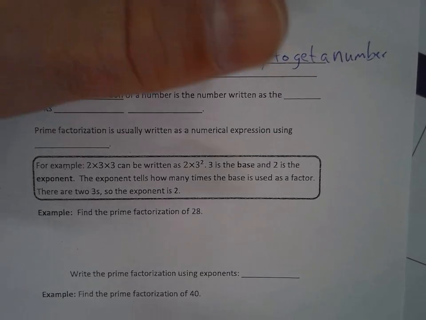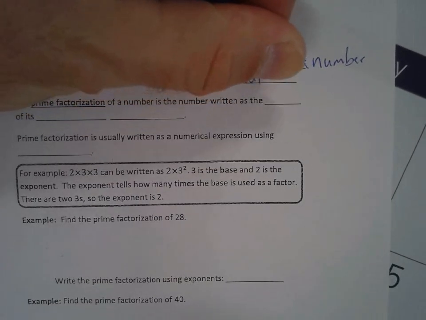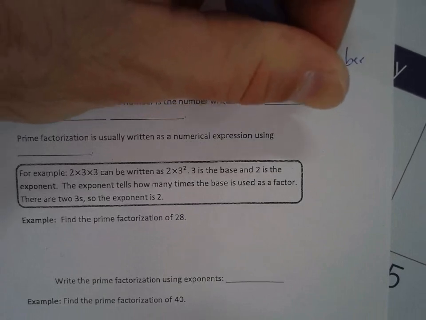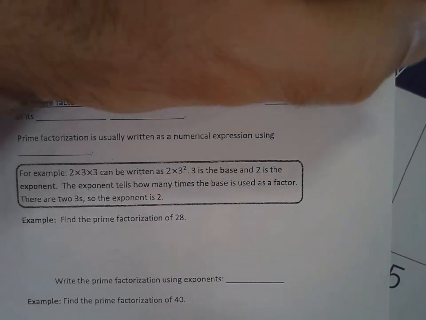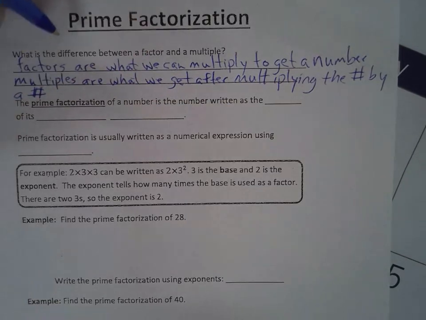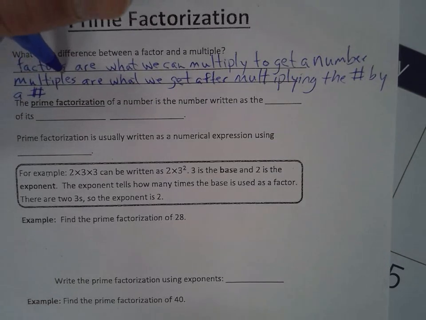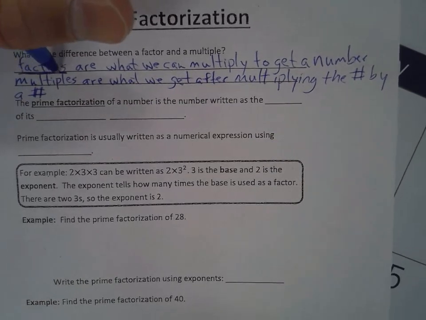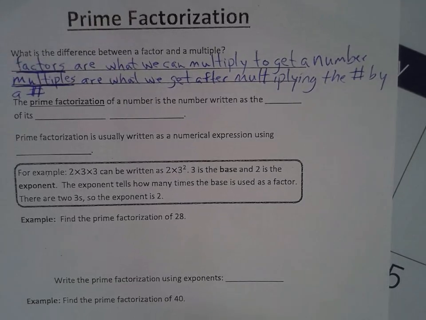Or what we get after multiplying the number, I'm going to use a hashtag, the number by a number. Okay, those are hashtags for number. So multiples, go ahead, underline this part, factors, and here's multiples. So that's the difference between the two. Multiples are what we get after multiplying the number by a number. Okay?